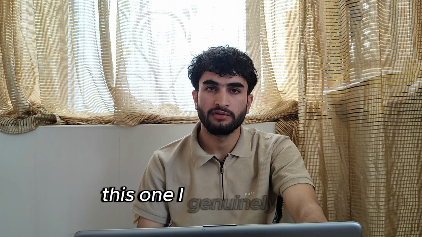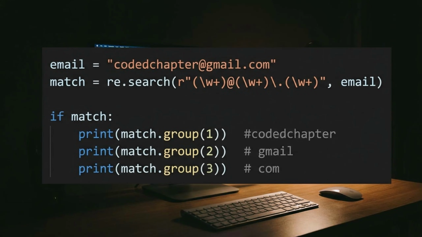And groups, this one I genuinely find interesting. Email is equal to CodedChapter@gmail.com. match is equal to re.search, then our pattern with \w+ in braces, @, word in braces, dot, word in braces, and pass email. If match, print match.group(1), it will print CodedChapter. Print match.group(2), it will print gmail. Print match.group(3), it will print com.